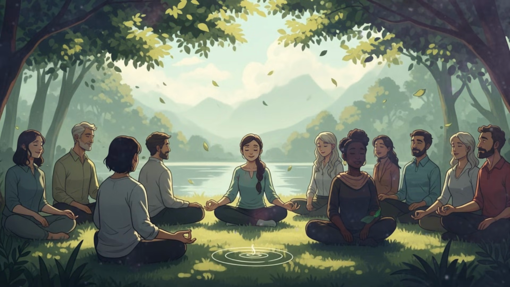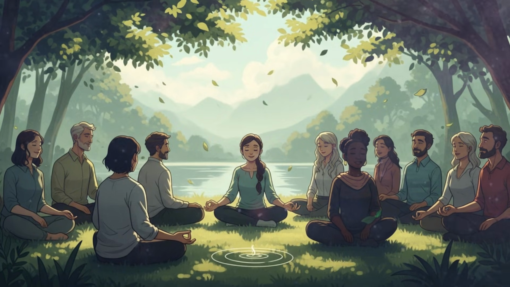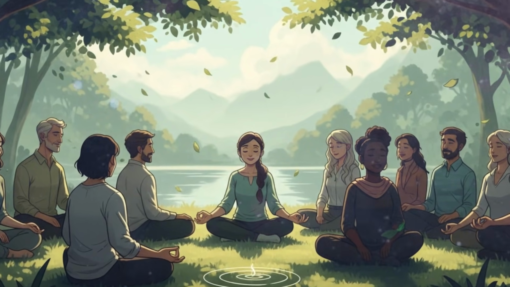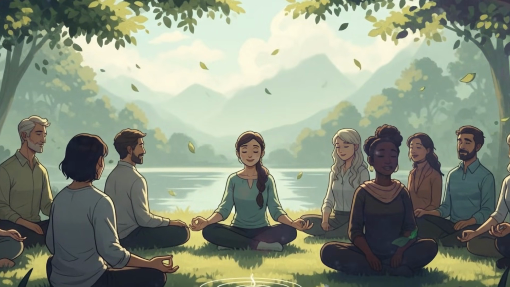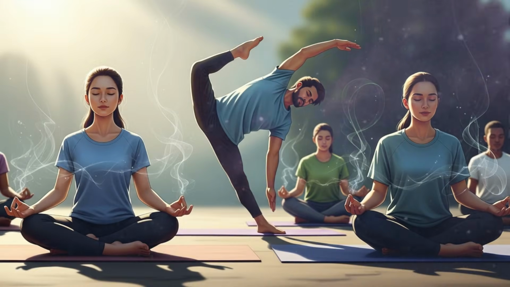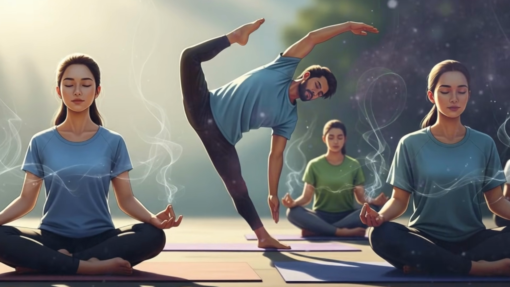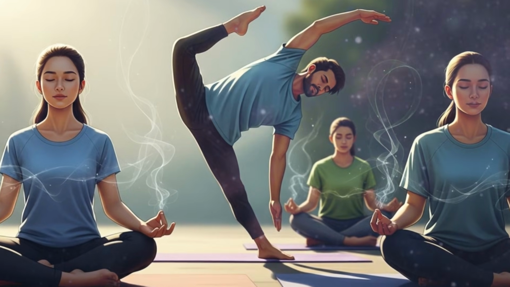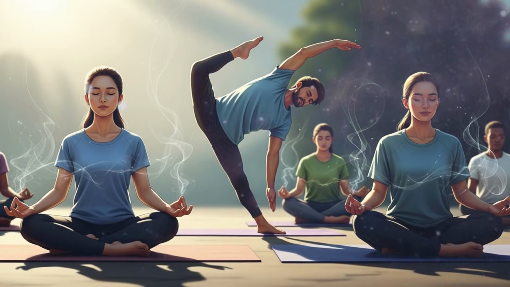Terror management theory describes how much of human behavior is driven by unconscious terror of death and unconscious efforts to achieve immortality through contribution to something beyond oneself. Understanding these dynamics can reduce anxiety and increase meaning.